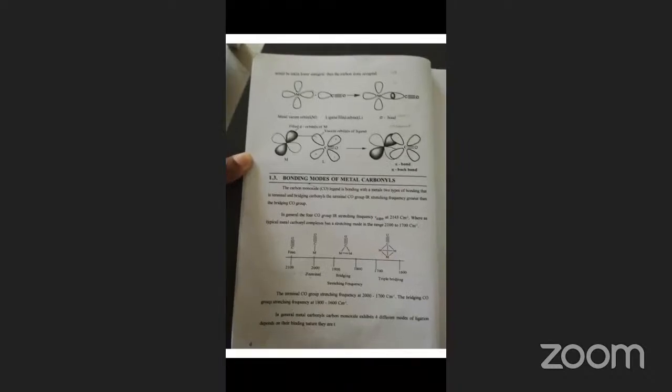Then, bonding modes of metal carbonyl. Different types of metal bonds are present. Some are normal bonds, some are bridged bonds. So how can we know whether it is a normal metal carbonyl, a bridged carbonyl, or a triply bridged carbonyl? By using the spectra, we can know whether it is the normal carbon monoxide bond, or terminal, or bridging.